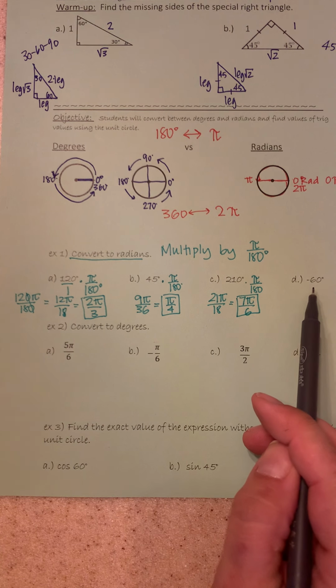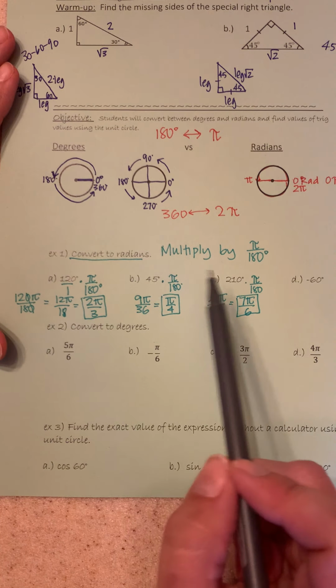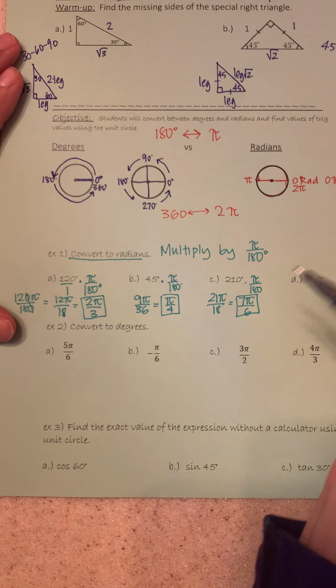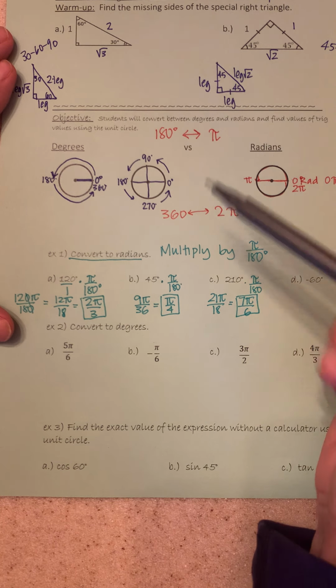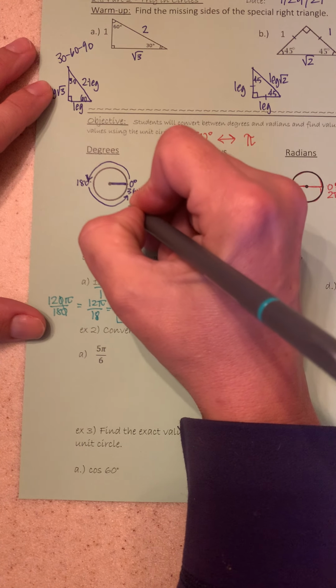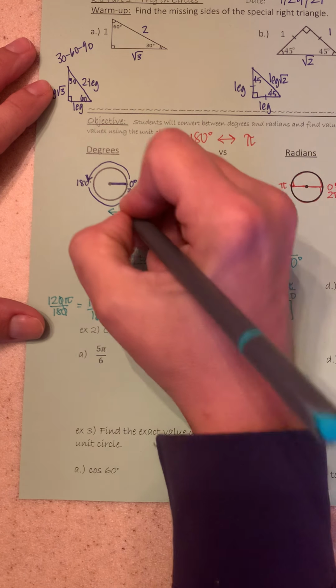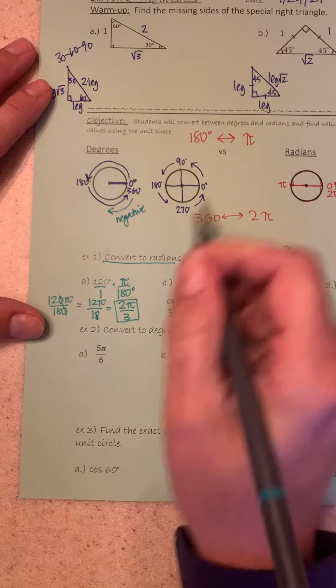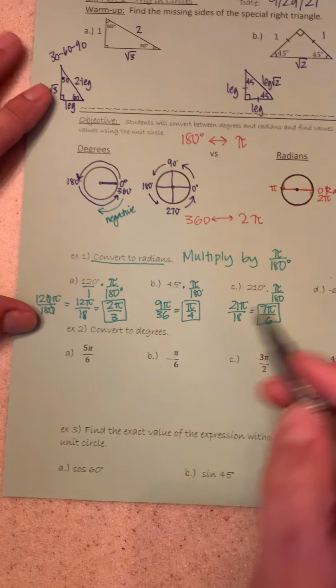Now we're going to talk about negative angles, and I didn't bring that up here. I should have mentioned it. Negative angles can happen. We're not used to them because we never had them in geometry. It just means I go the other way. So on this, if I was going this direction, that would be considered a negative angle. So I still start at 0, but if I go clockwise, then it would be negative.